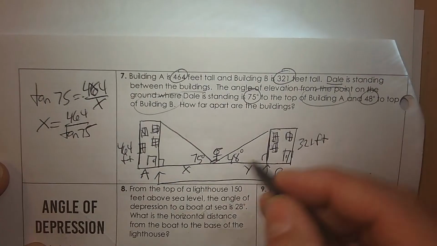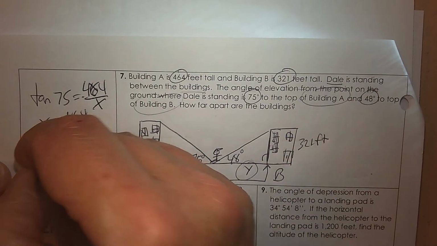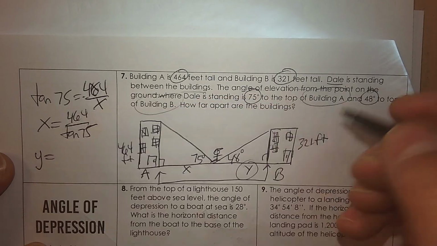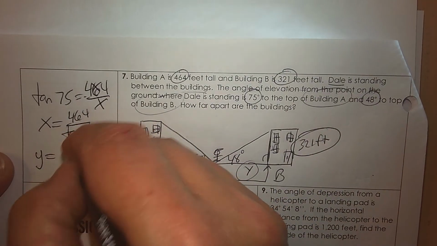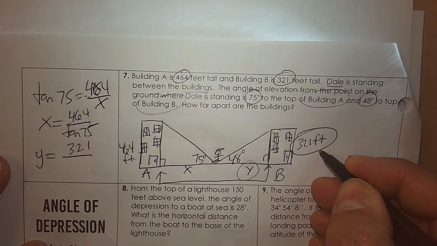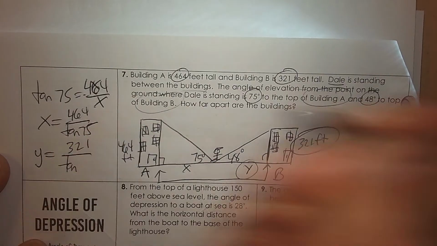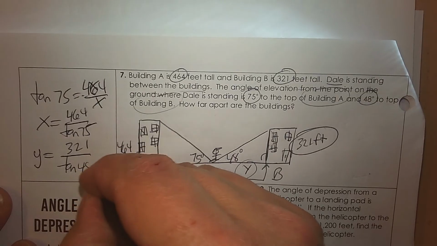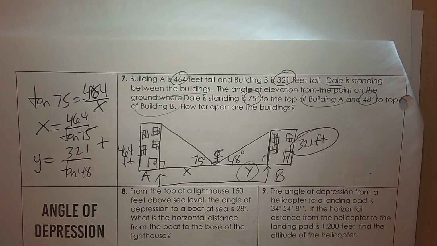The other triangle's the same setup. What's the only difference with the other one? The height of the building is 321, and the angle is 48. And then what do I do with the two answers? Add them up.